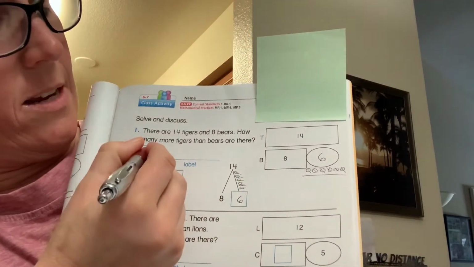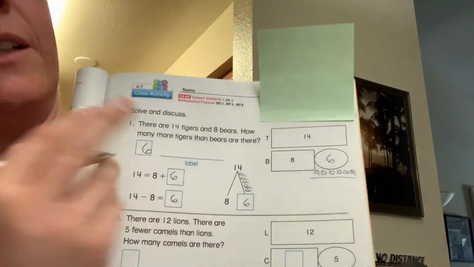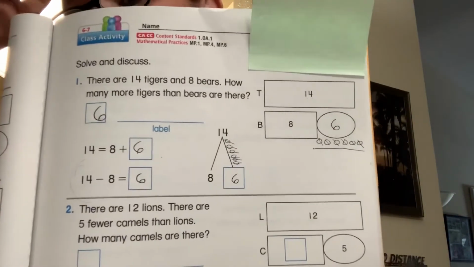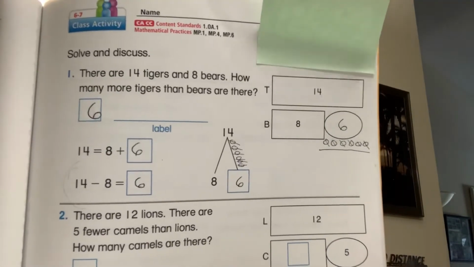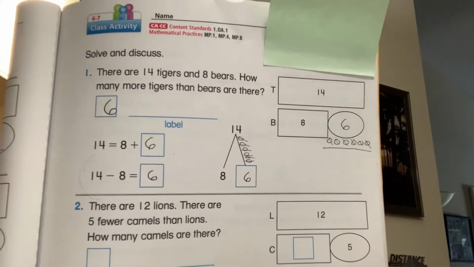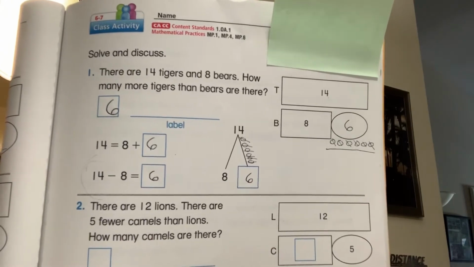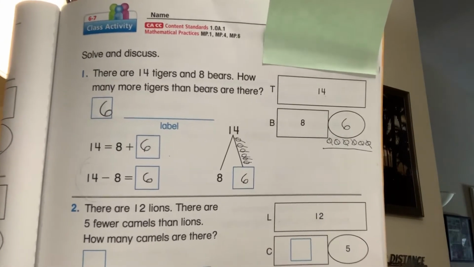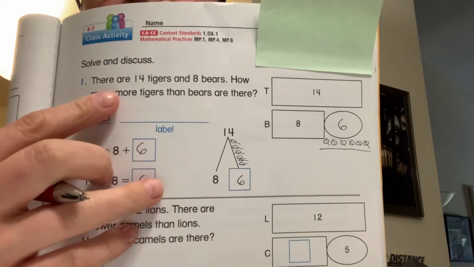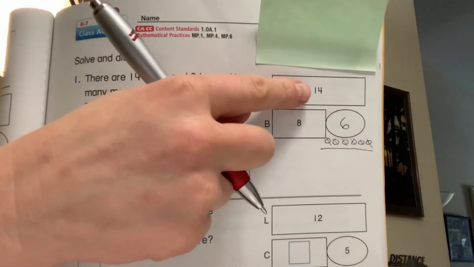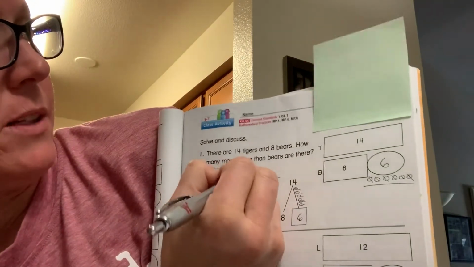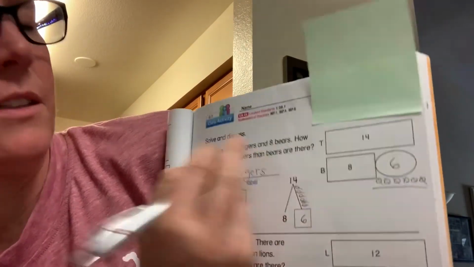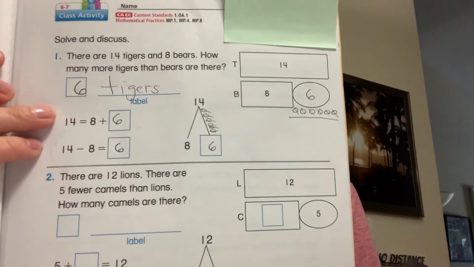So I need to answer my question with 6. Now I need to make sure I label it right. My question asked how many more tigers than bears are there. So I need to make sure my label is correct. It said how many more tigers. So there are 6 more tigers than bears. So I label it tigers. So I have 6 tigers.